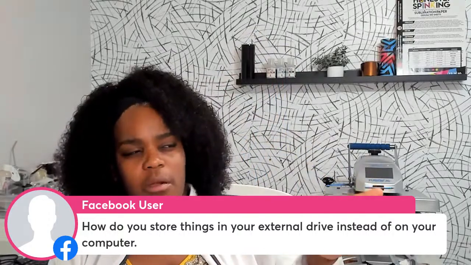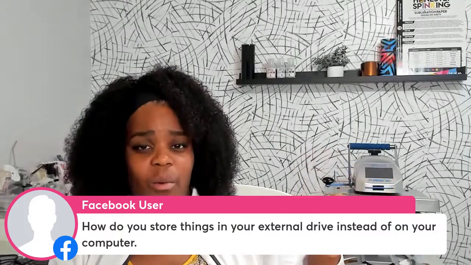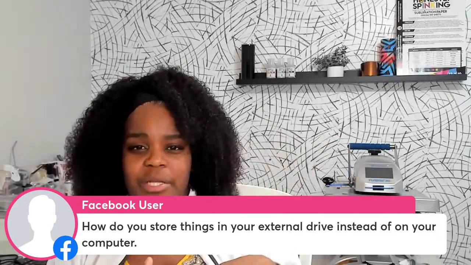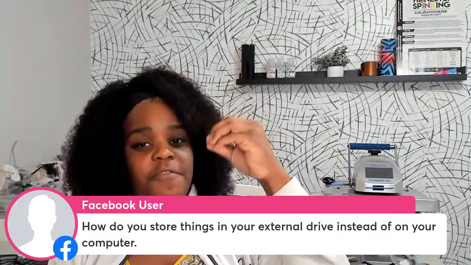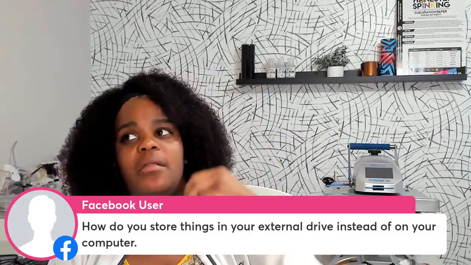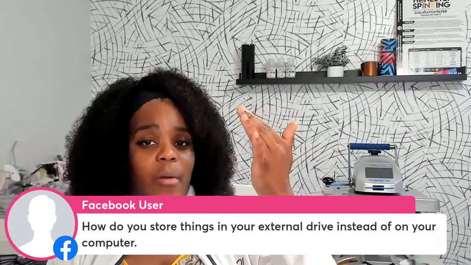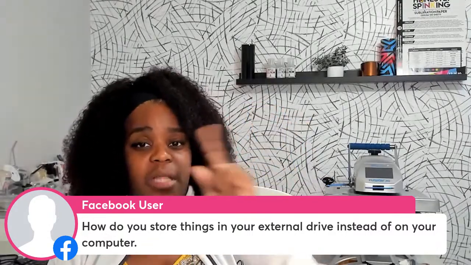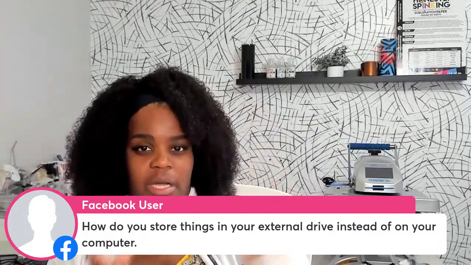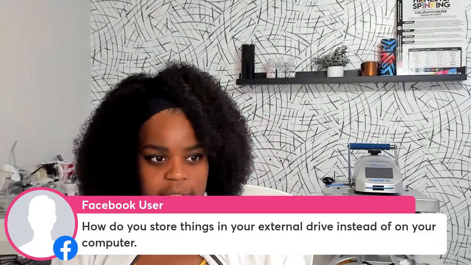Our 12 terabyte, I'm not sure it's 12 or 16, that one, there is really no mapping to it, but you can set up different folders, and then I can create a shortcut directly to that folder. So when I want to save it to that, I just click on that shortcut and just save it, and it automatically saves.